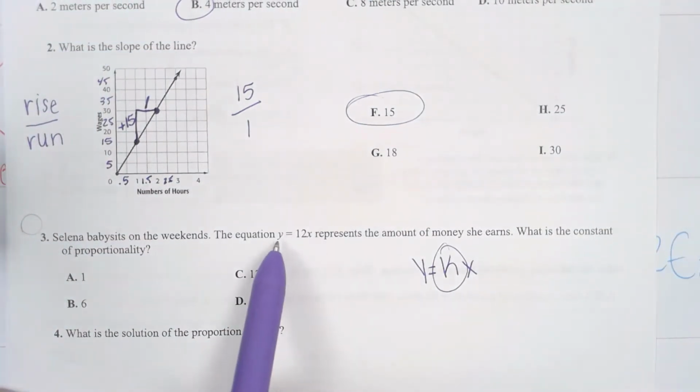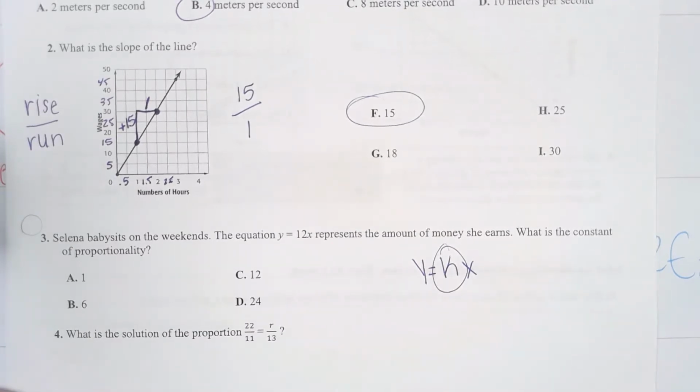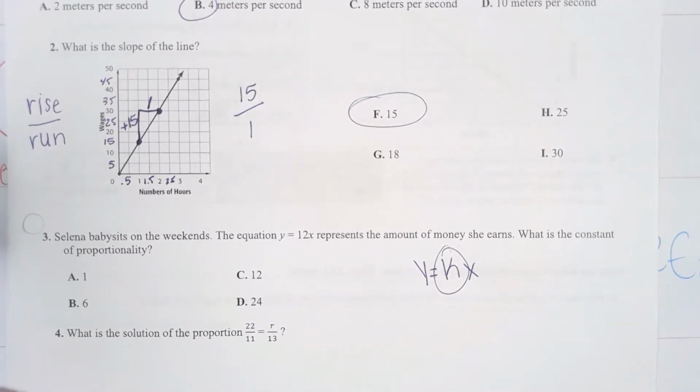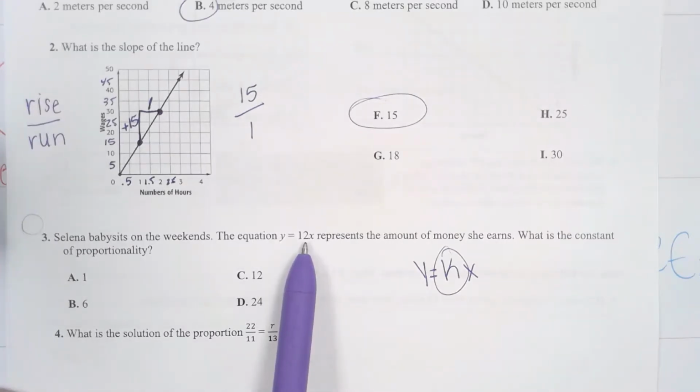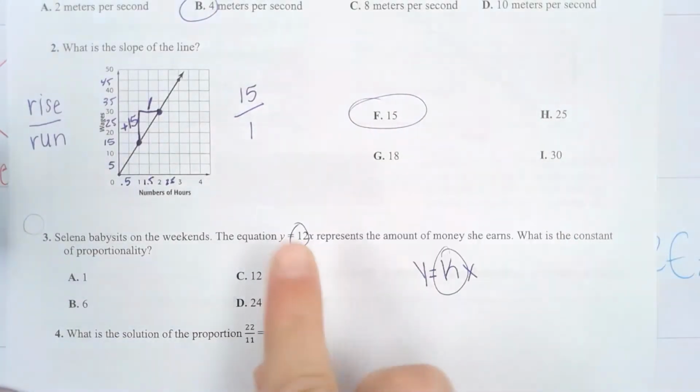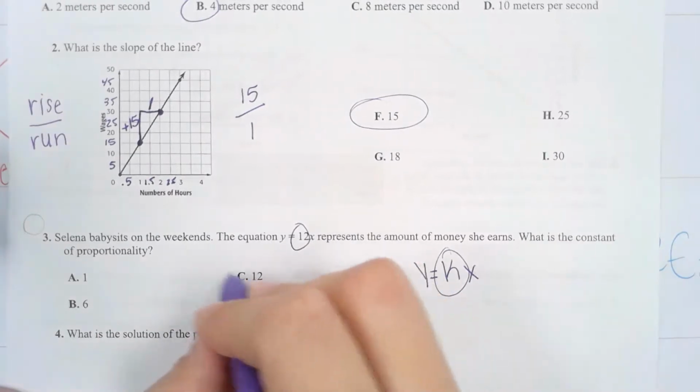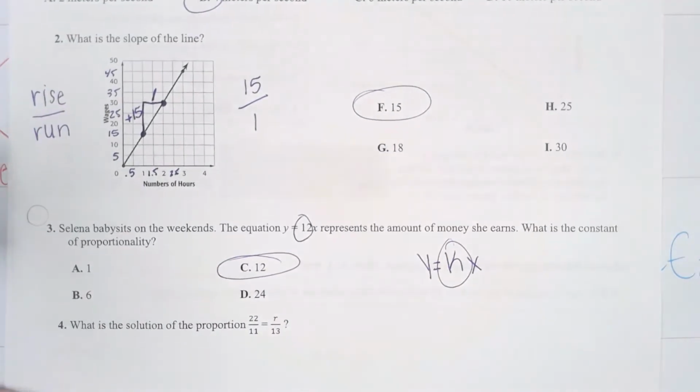So looking at the equation y equals 12x, notice how the constant of proportionality is always attached to the x. So what's our constant of proportionality? The number that's attached to x is 12, so her slope is 12. So that means that she makes $12 an hour babysitting.